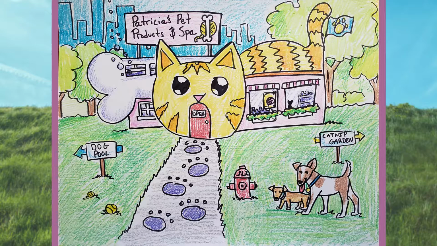Today, I'm going to show you how to create an inventive piece of architecture. I'm going to make a pet store, but you can make whatever you'd like. I encourage you to lean on basic shapes and watch my past architectural videos if needed. I use a Sharpie and crayons, but you can use your favorite medium.